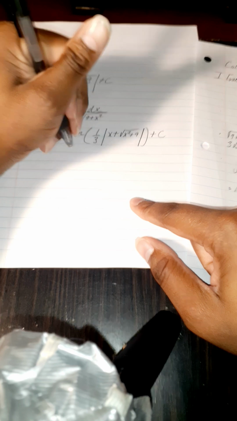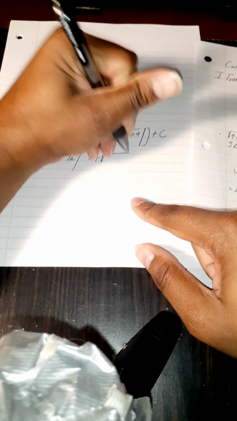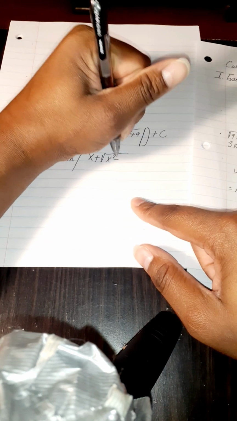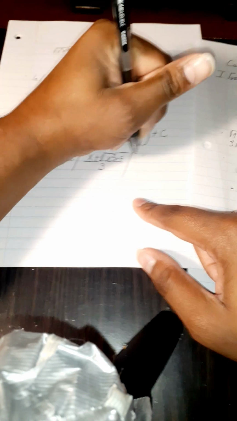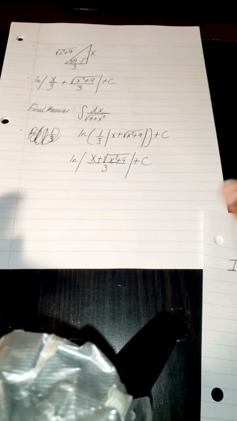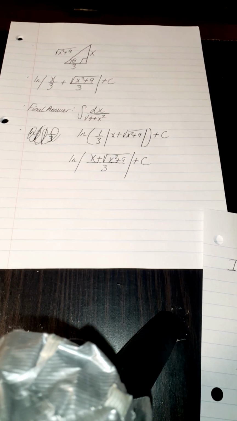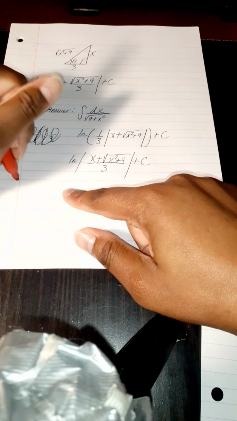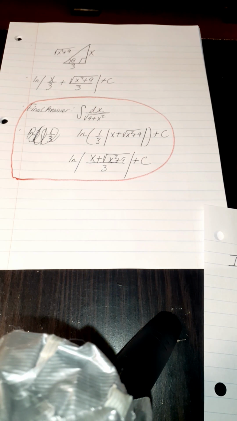If you prefer to leave it, let's say you want to write it this way, x plus the square root of x squared plus 9 all over 3, then add a plus c. You can leave it that way as well. It doesn't matter. Most professors will be cool with that. So either one of those will work. And that's your solution.